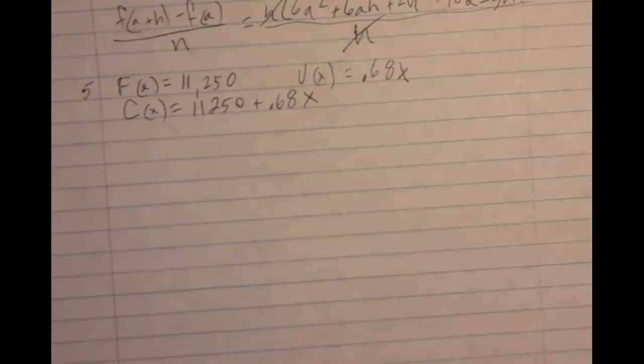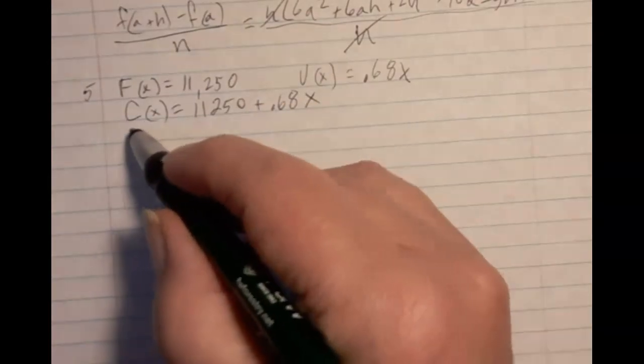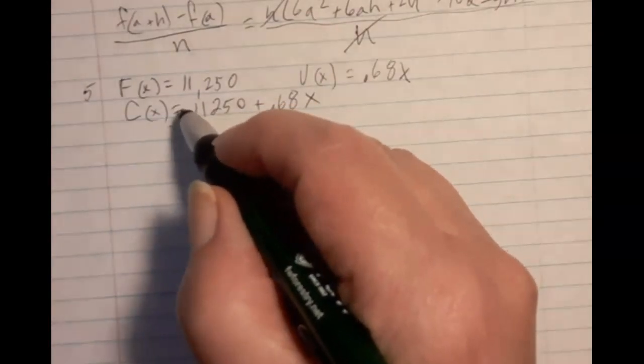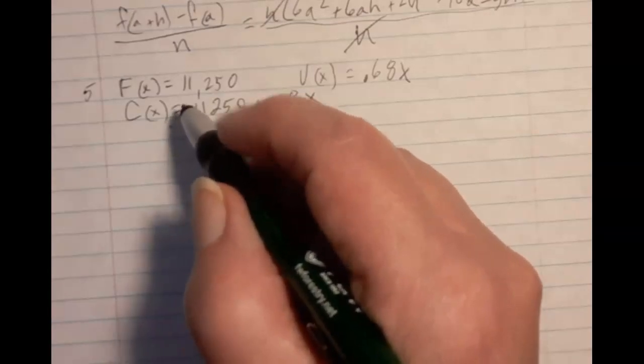When I ask you for a cost function, revenue function, any kind of function, I'm expecting to see what the function is called, C of x, and the equals. If you leave that out, you'll lose a point. So make sure you're putting that in.